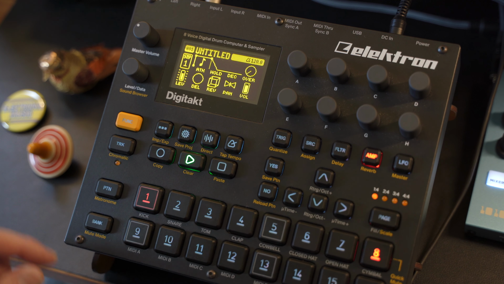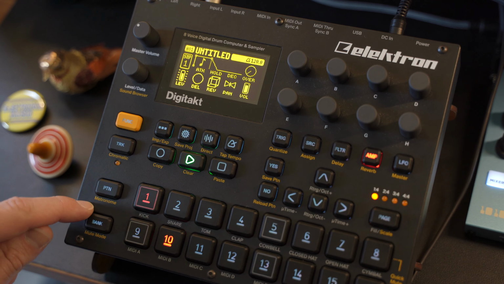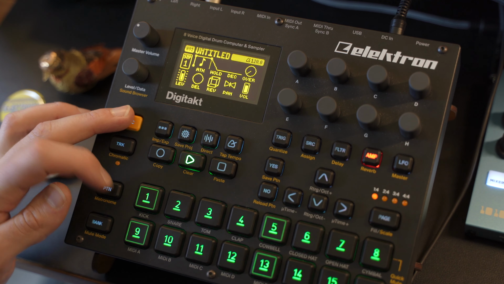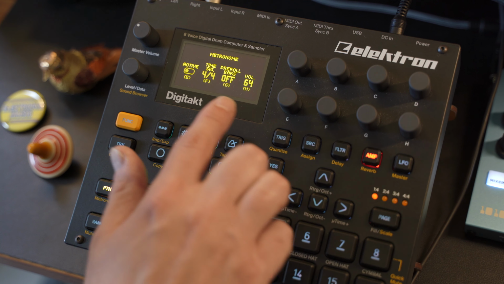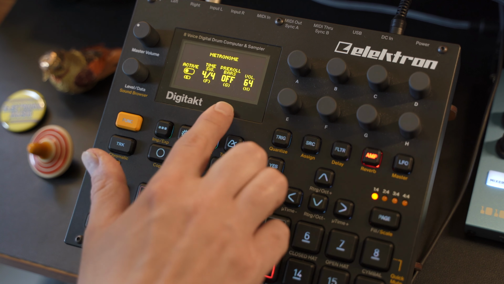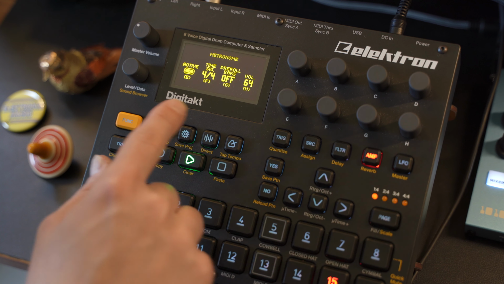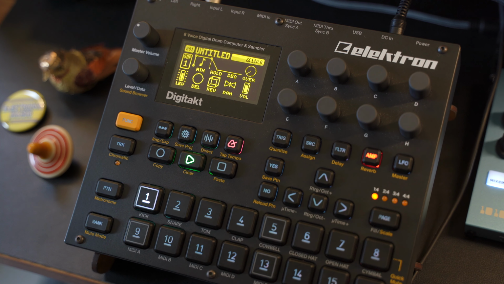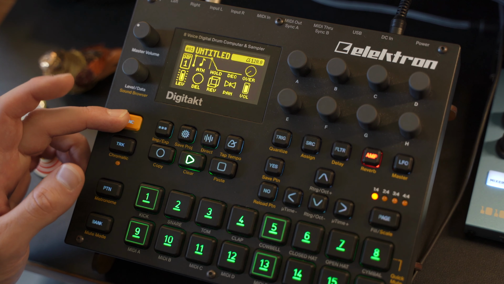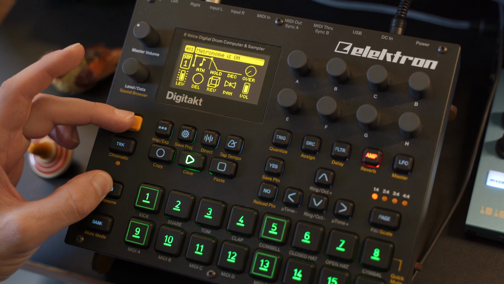If you want to get a metronome going, you can use the function button and hit pattern to access this page. And each menu item corresponds with a knob. So if you turn that, corresponds with E, turns the metronome on. And again, hit no to exit. Another quick way to turn the metronome on and off is to hold function and pattern at the same time. Hit function, hold pattern.